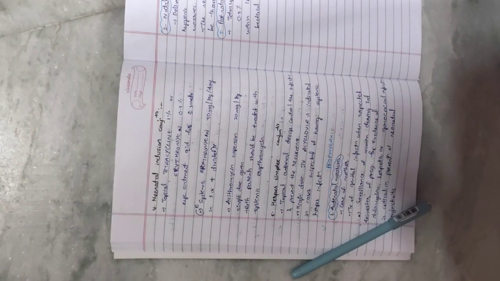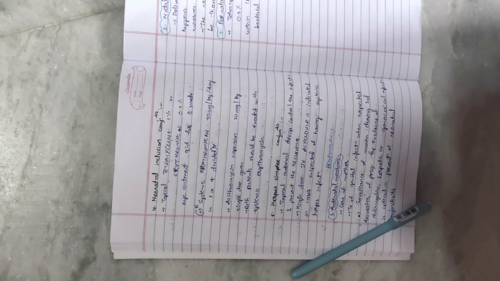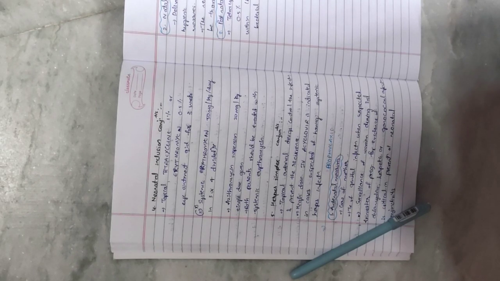If the cause is chlamydial, that is neonatal inclusion conjunctivitis, we give topical tetracycline 1% or erythromycin 0.5% eye ointment 4 times daily for 3 weeks. And we also give azithromycin suspension 20 mg per kg as a single dose. And when the cause is chlamydial, both the parents should be treated with systemic erythromycin.